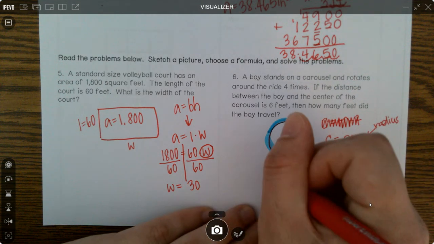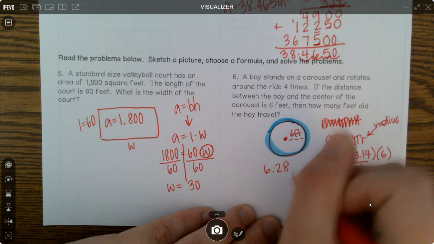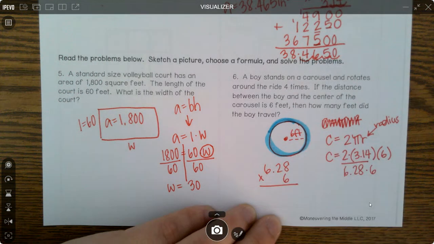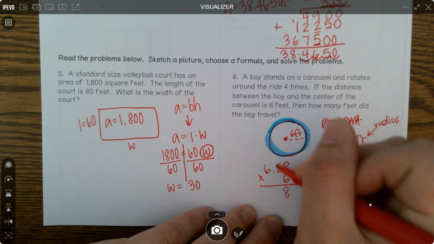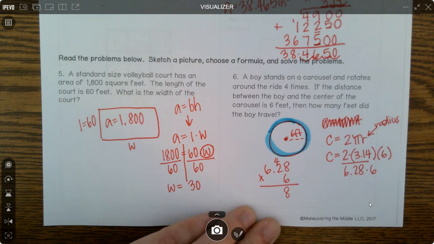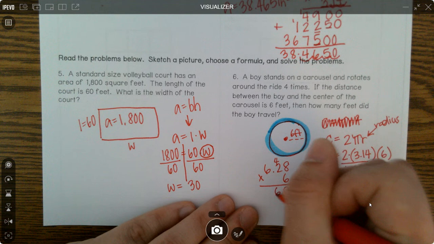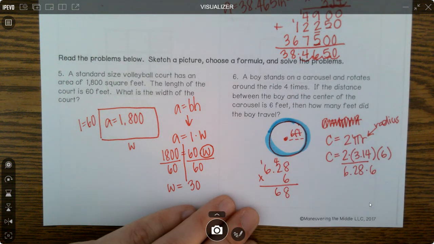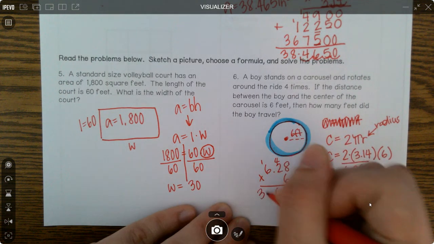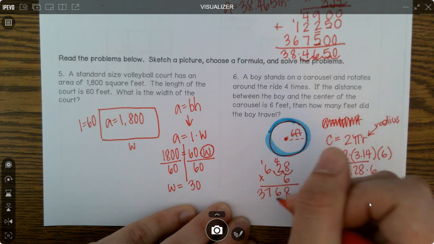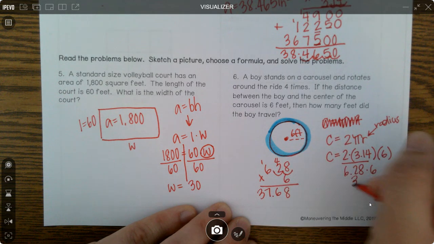And if I were to set that up, it's going to get me 37.68. So the circumference is 37.68.